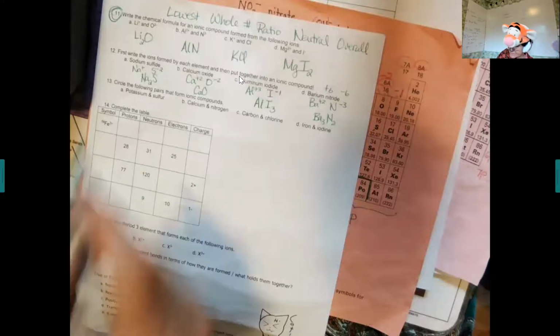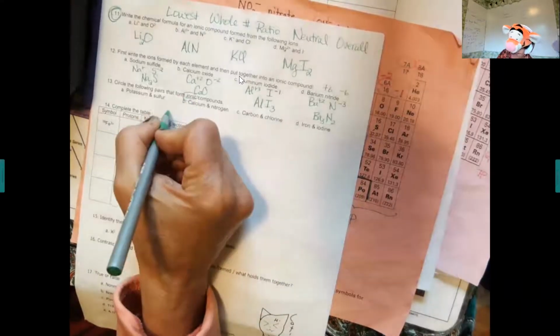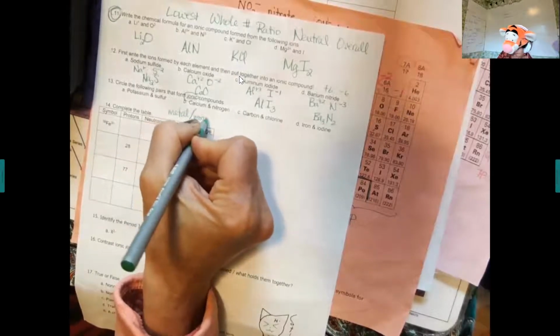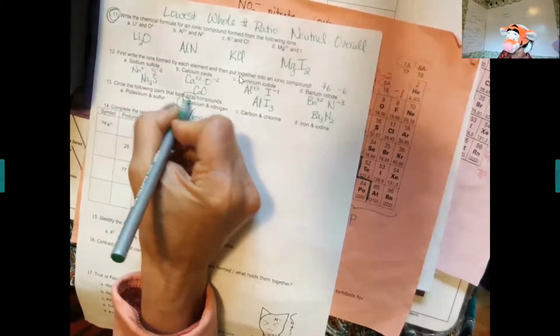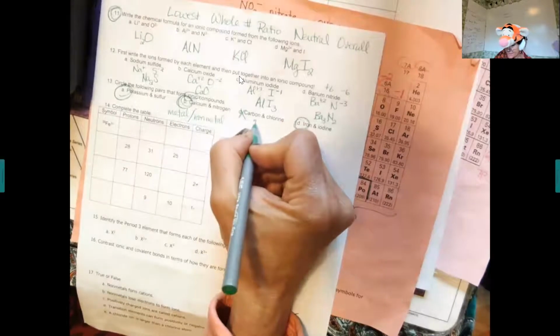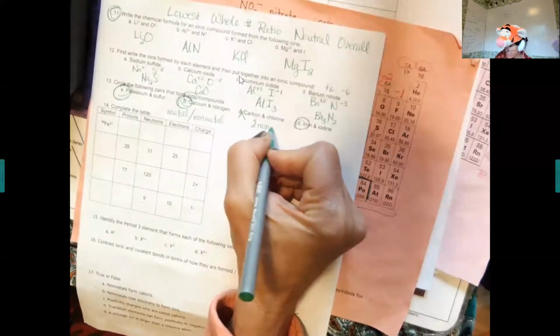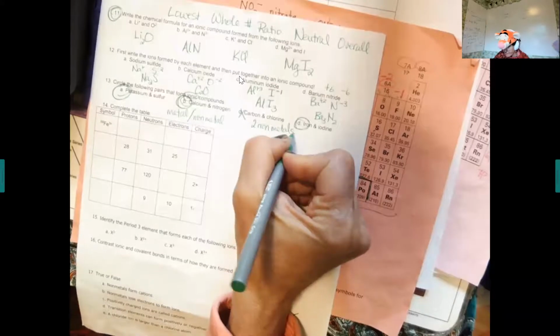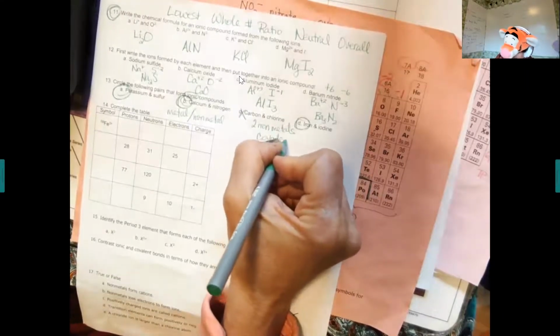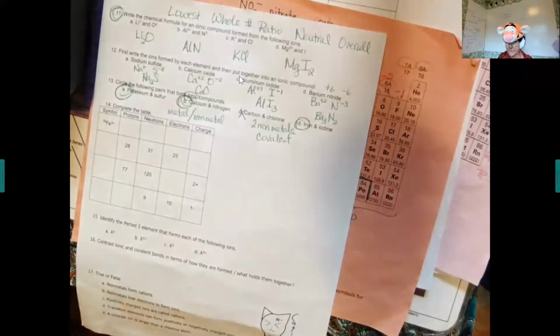All right, number 13, to be ionic, we're looking for metal, nonmetal. So A, B, and D. C is not, it is 2 nonmetals. And so it would make a covalent bond. And we'll talk about them more after we finish the study set. And we talk about them a lot more in 2 weeks, and actually next week also.